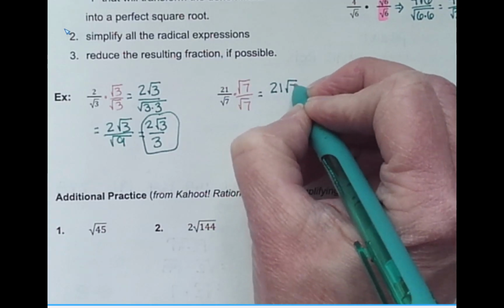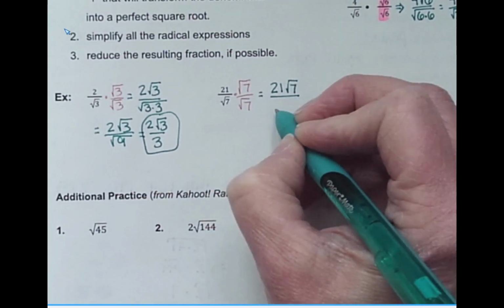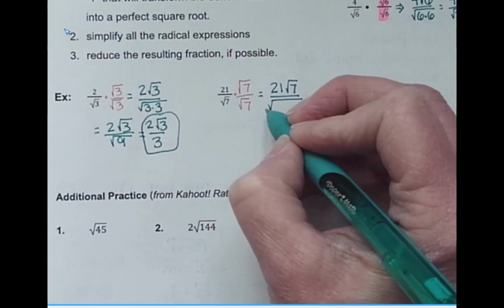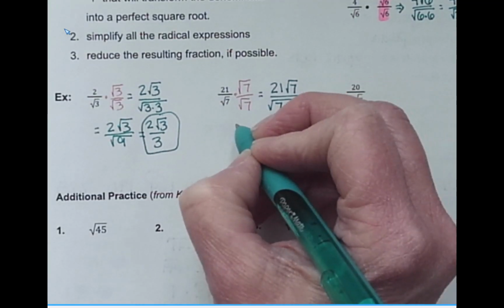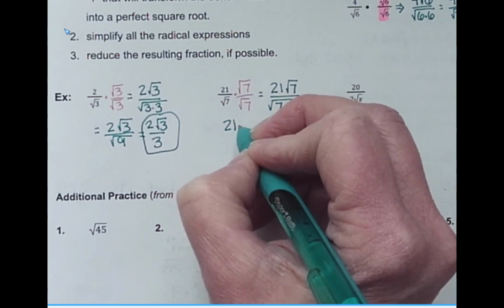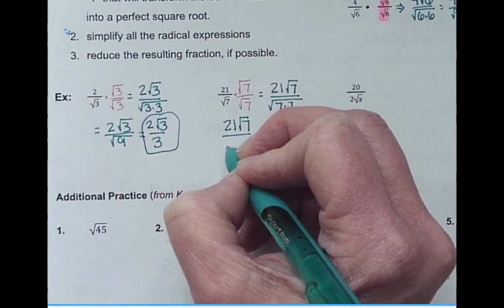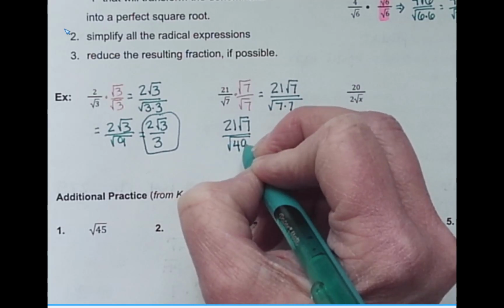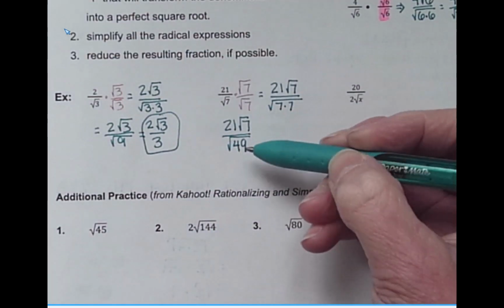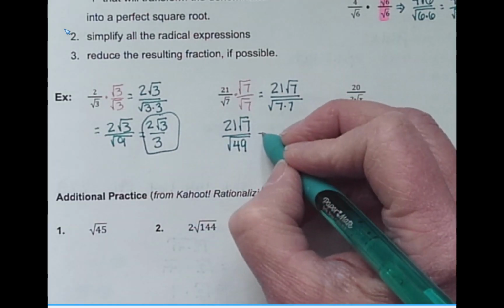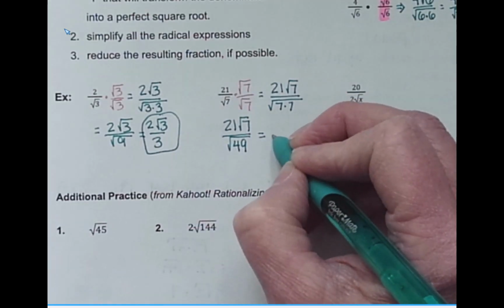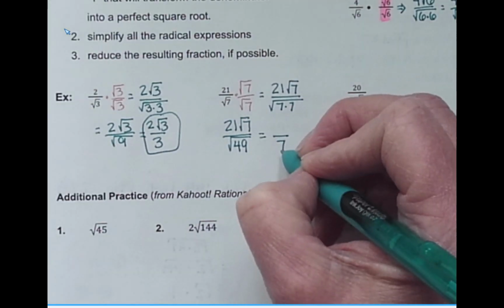In the numerator, we wind up with 21 times the square root of 7. In the denominator, we wind up with the square root of 7 times 7. 7 times 7 is 49. And I've changed that from an irrational square root of 7 to a rational number because the square root of 49 is really 7.